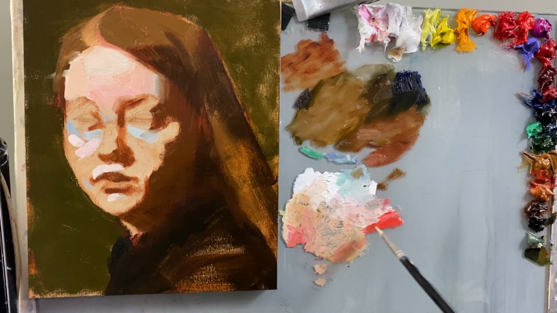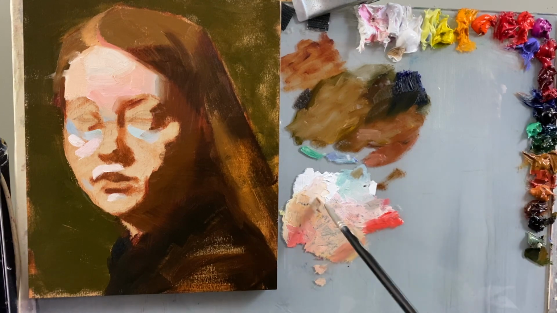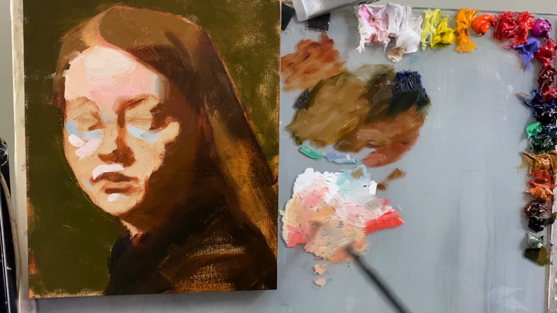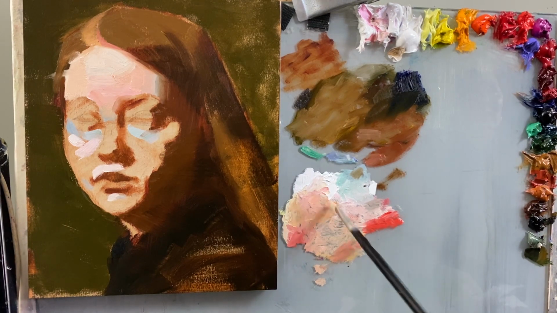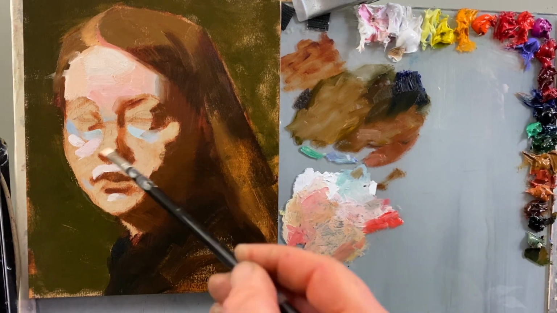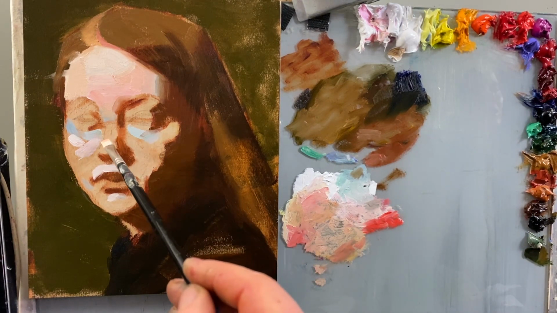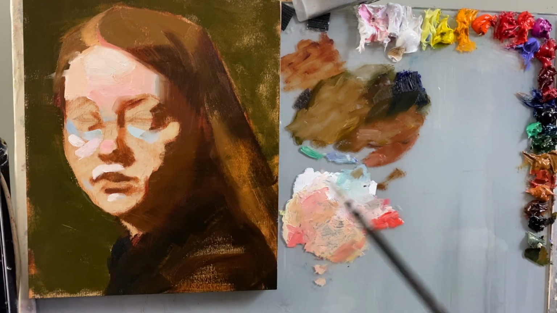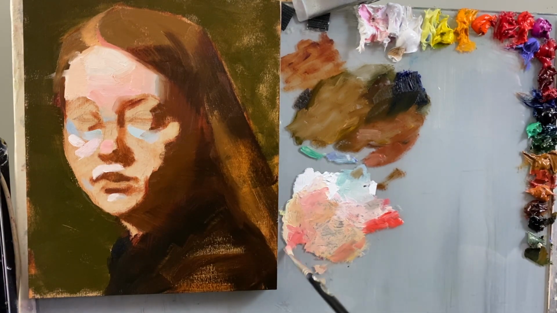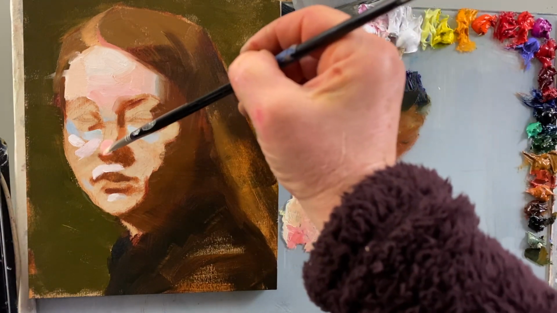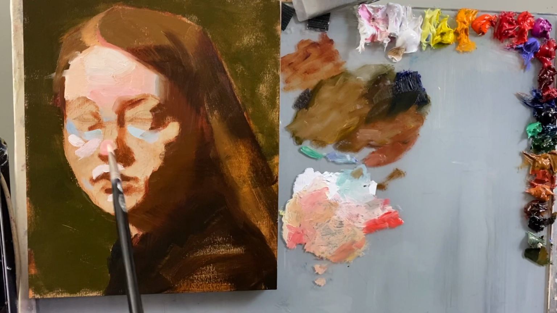Okay, let's come to the end of the nose. We'll mix a little bit more pink. And we'll start from the end of the nose, the most protruded part, the bowl of the nose. That is a little pinker, especially as it moves to meet the shadow shape.